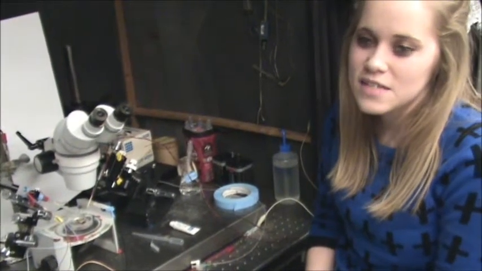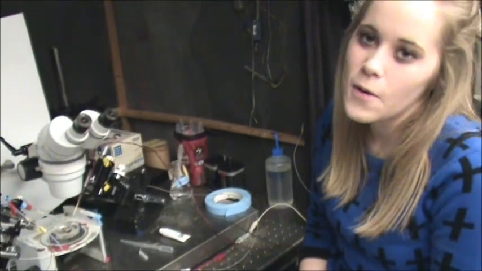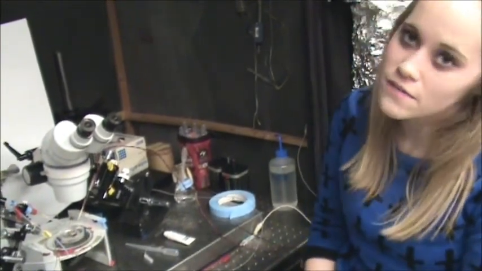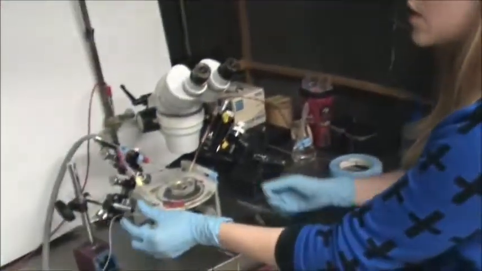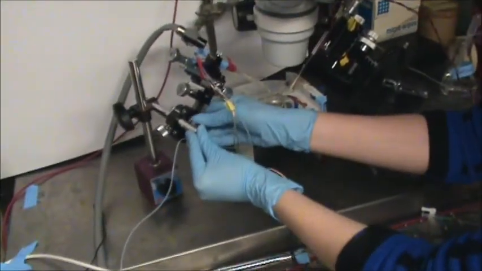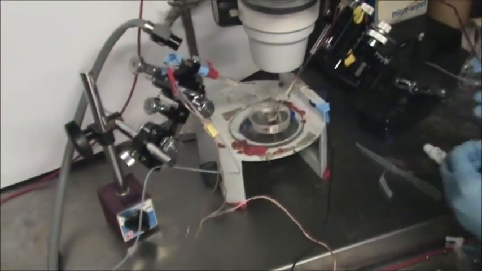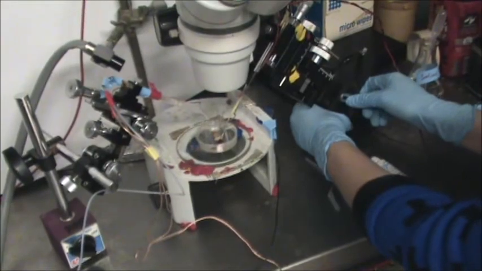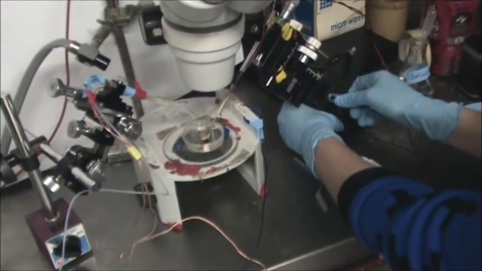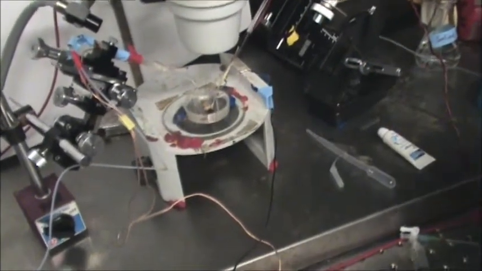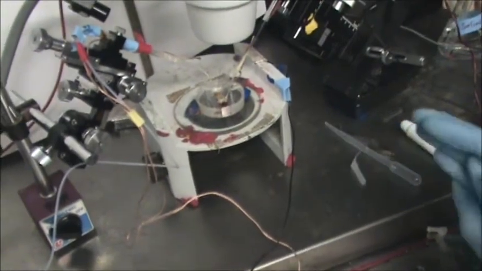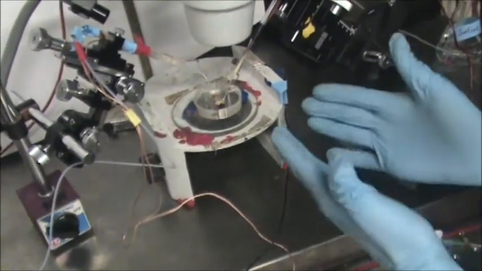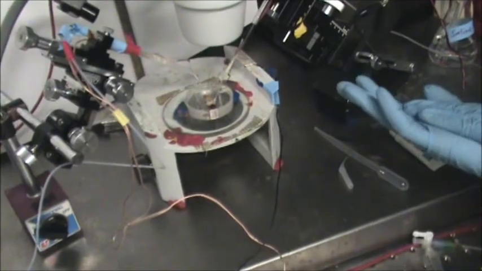For the second part of the experiment, instead of recording from the sensory nerve, we'll be stimulating the sensory nerve. So we move the recording electrode up to the connective nerve, and we take the stimulating electrode and place it onto the circle nerve. From the first part of the experiment, we cut the circle nerve, and so this time we'll go to the other side on the other circle nerve.